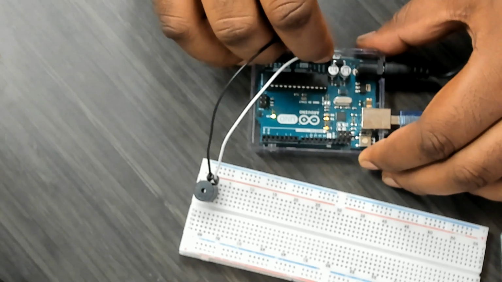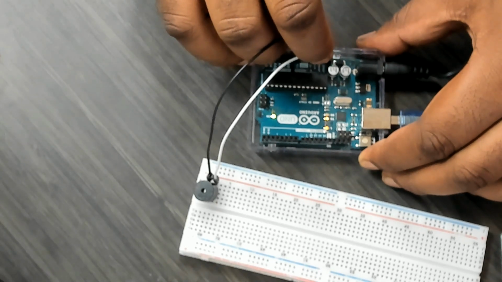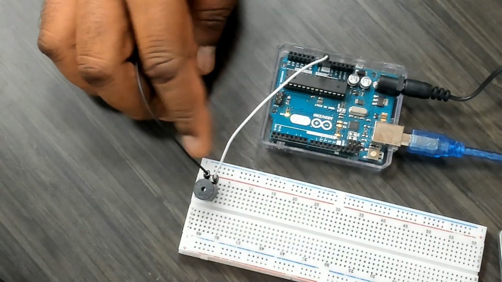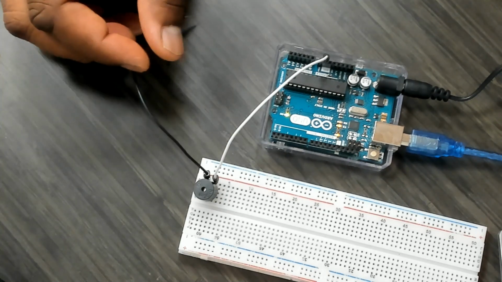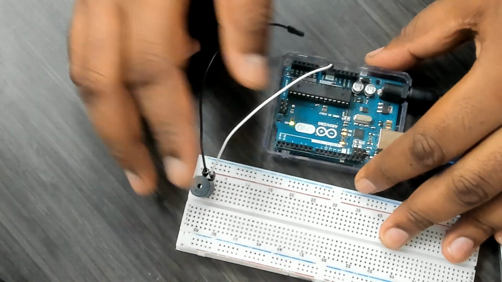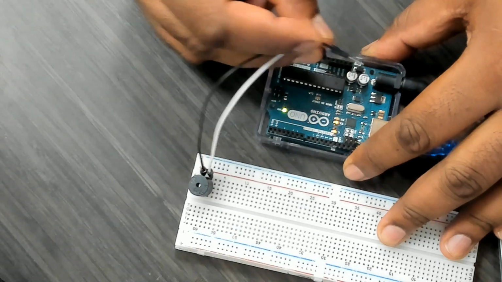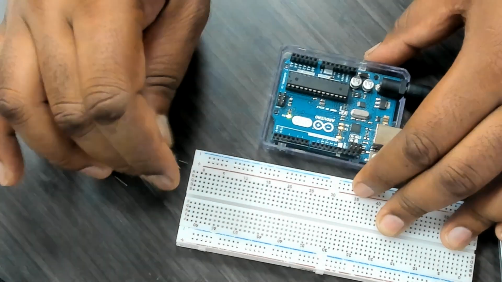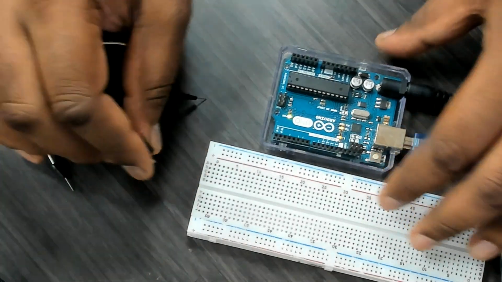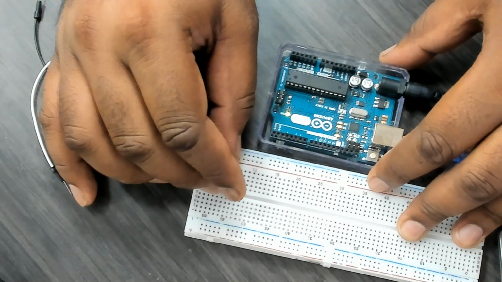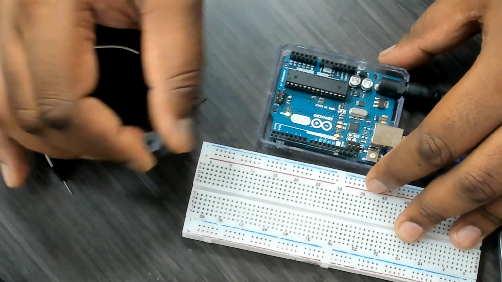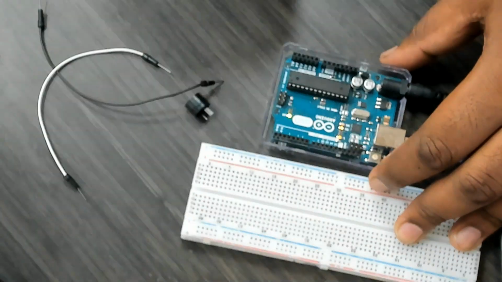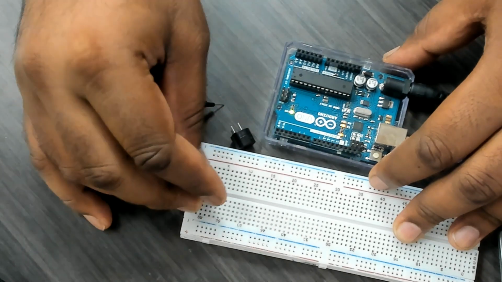If you see, this is 3.3 volts. 5 volts is a little louder. That's what happens when you connect a resistor: the resistor will drop some voltage, so less voltage is applied to the buzzer. If you plan to use it for a long time, for an alert system or something like that, I would advise you to connect a resistor. If you're using it just like that for a while, it's okay. If you overload it or run it for a long time, it tends to heat up. So that is the active buzzer, but the passive buzzer doesn't work that way.